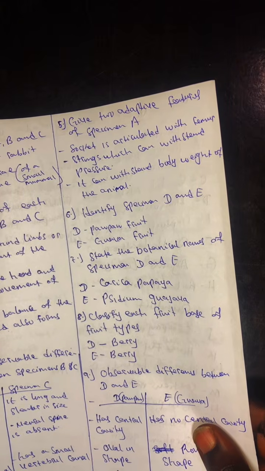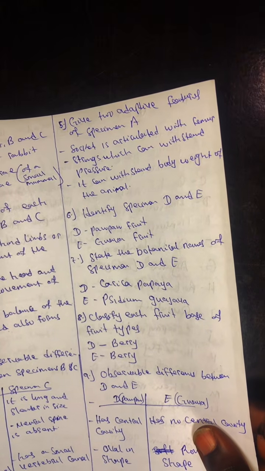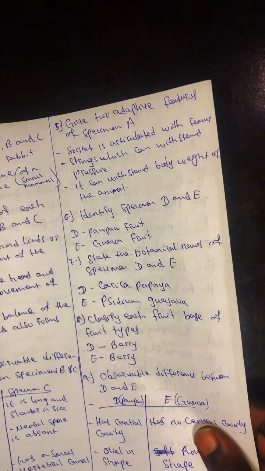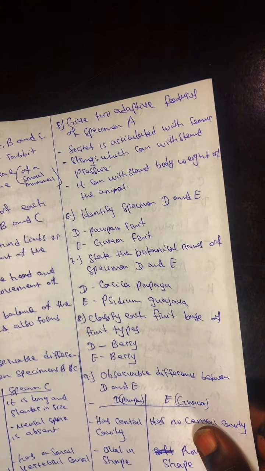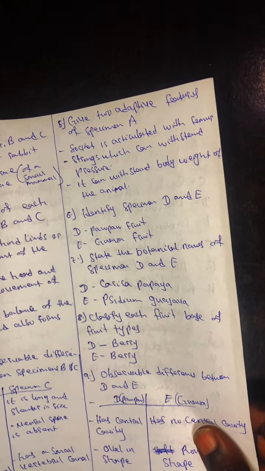The last one is it can withstand body weight of the animal. The body weight of the animal, it can withstand it. Question number 6. Identify specimen D and E. I'm not saying they're going to write it like this. These are just this question.